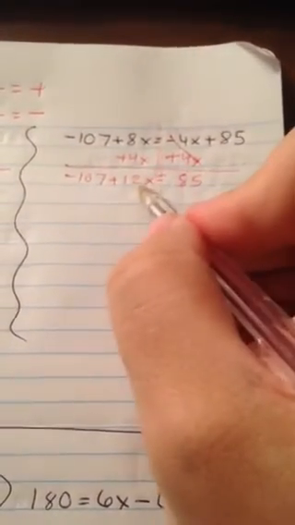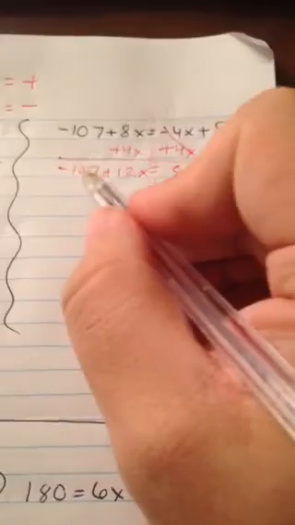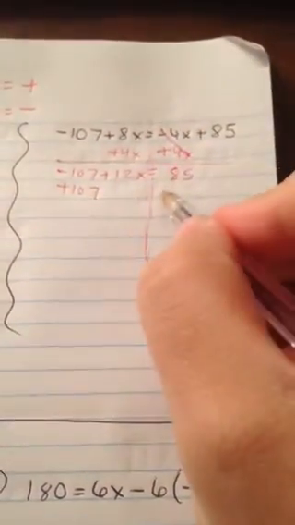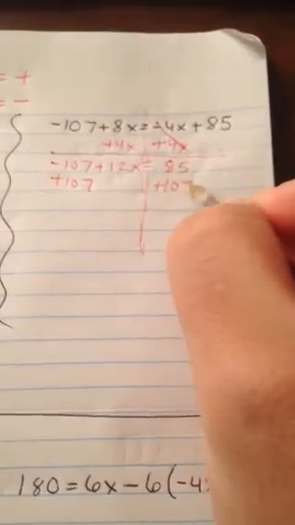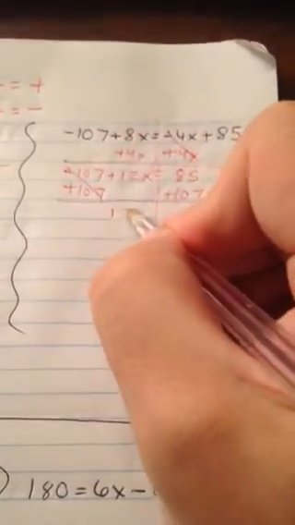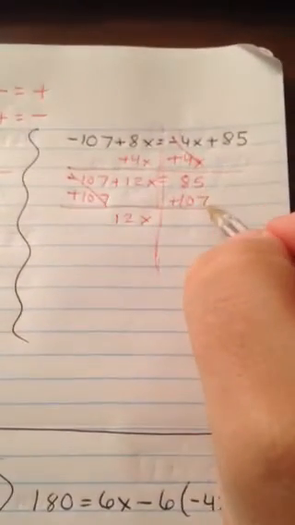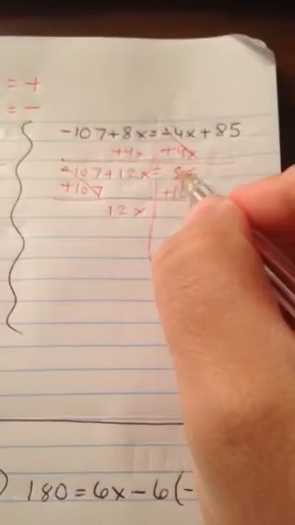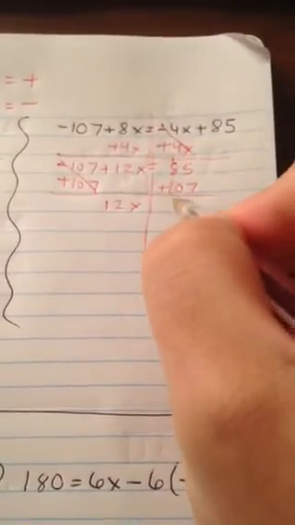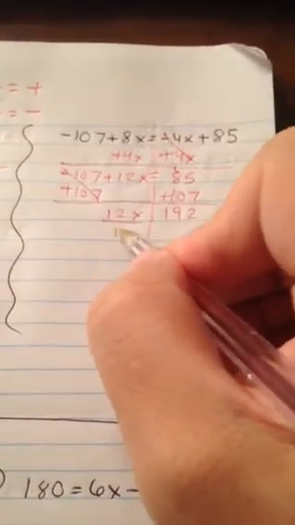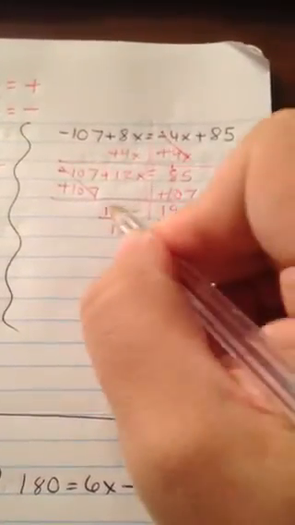Now what I need to do is isolate the 12x so it doesn't move, so I need to get rid of the 107. So that means positive 107, positive 107. So that cancels out. And I'm left with 12x over here. And I have 85 plus 107. Well, 5 plus 7 is 12. 9 plus that 1 is 9. And I have 192. So I divide this by 12, divide this by 12.